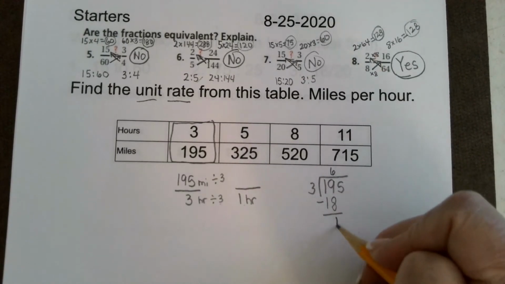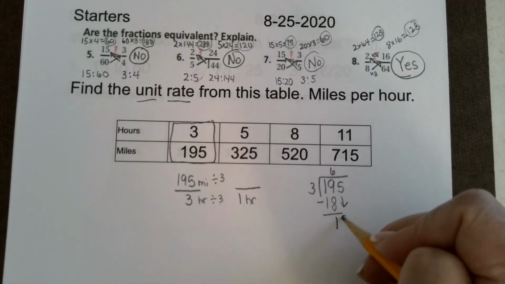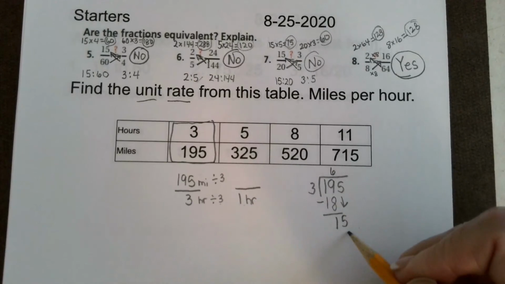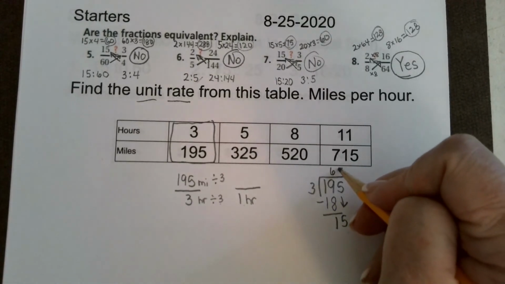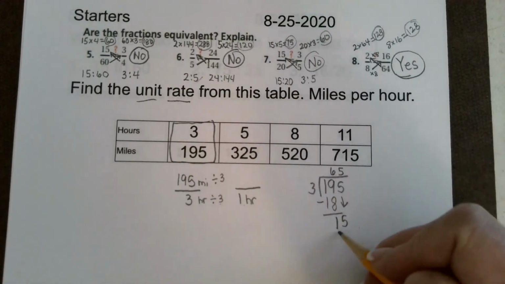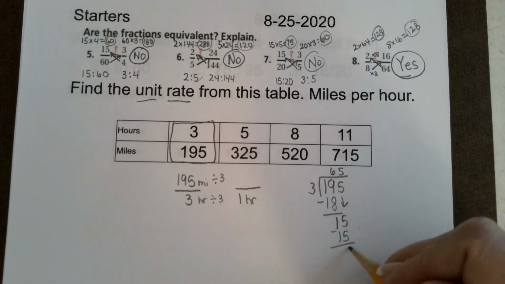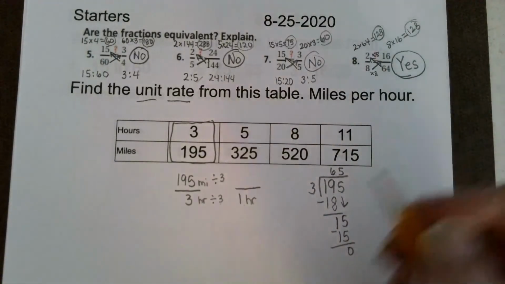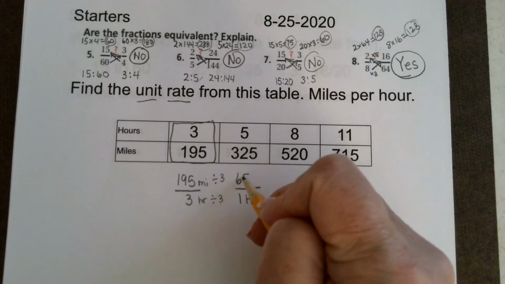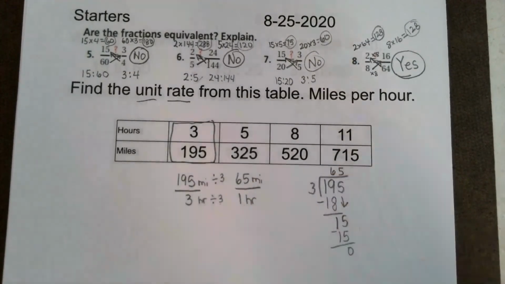Subtract 19 minus 18 is 1. Bring that 5 down. 3 goes into 15 5 times. 5 times 3 is 15. And we don't have a remainder, so we are finished, and we have 65 miles per hour.